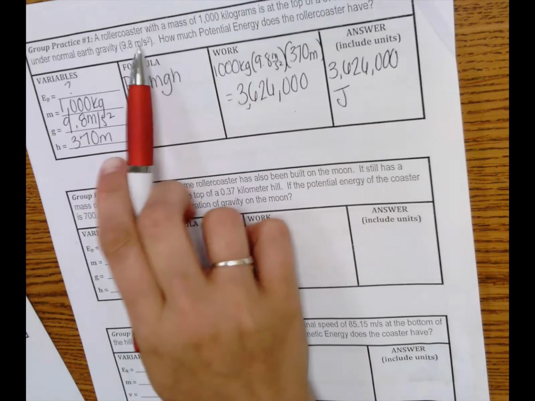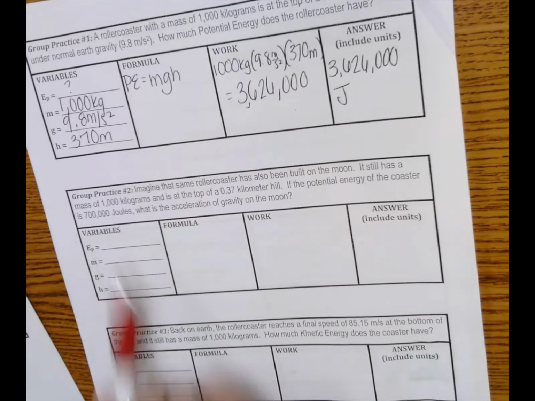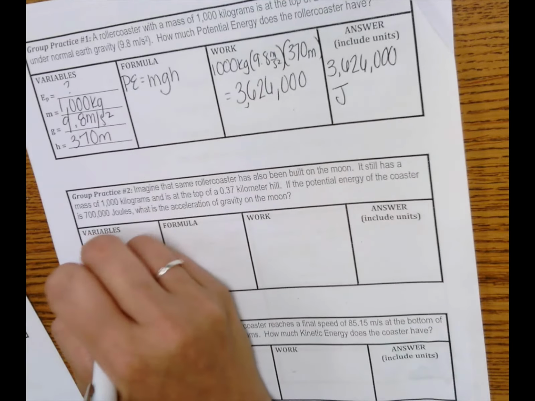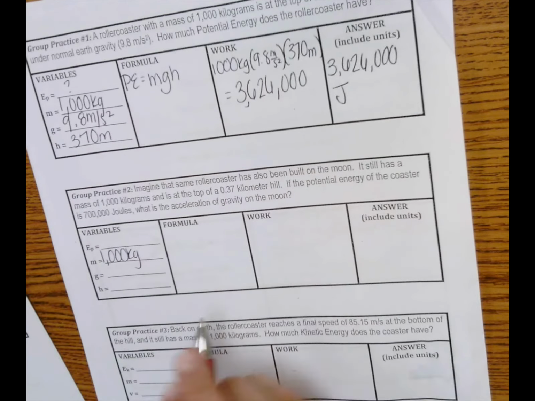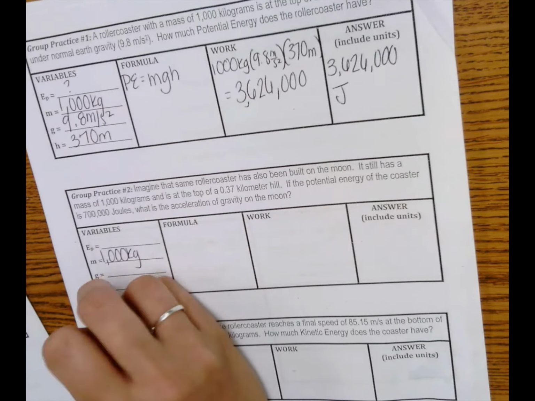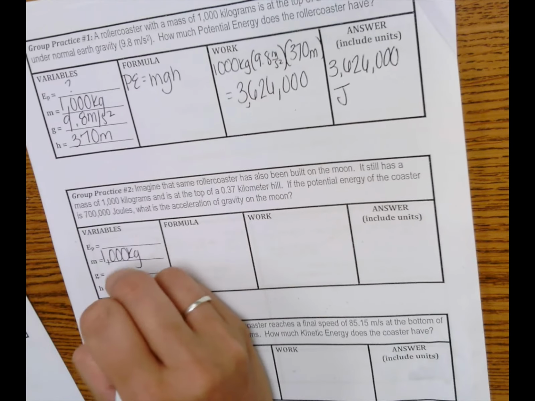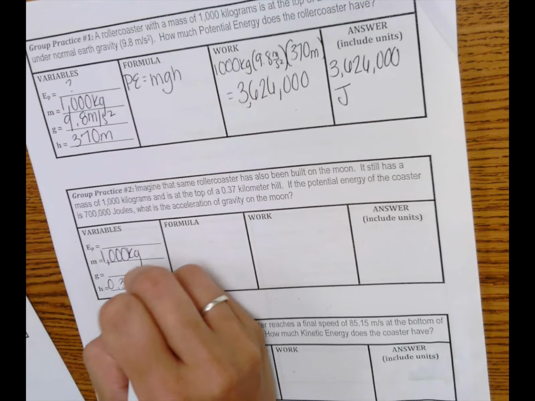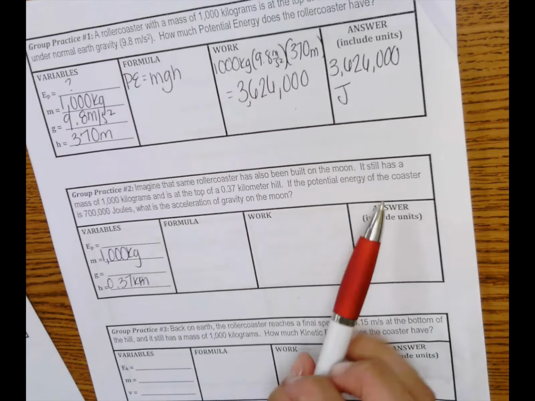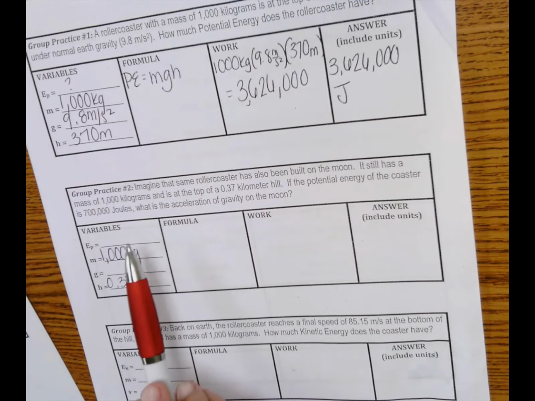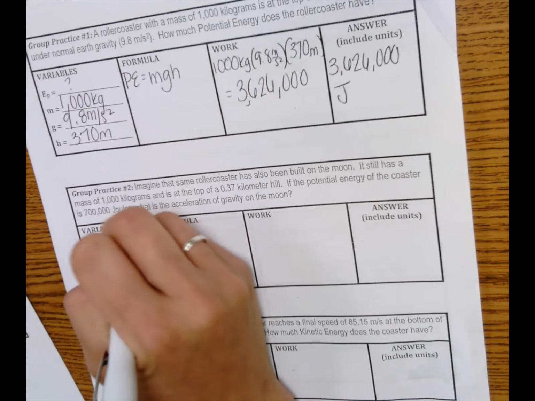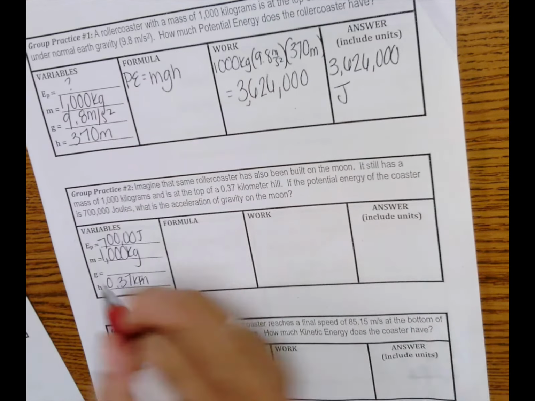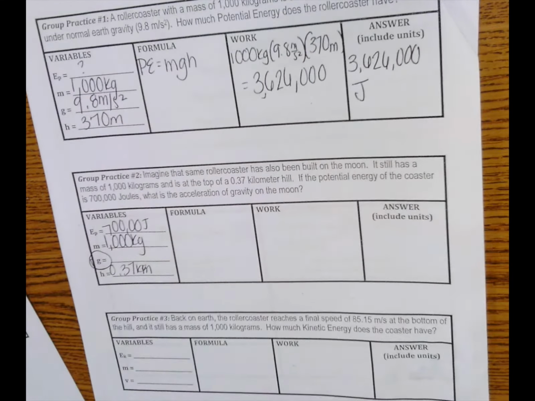All right. Next one, imagine that the same roller coaster has been built on the moon. So this number is going to be different. It still has a mass of 1,000 kilograms and is at the top of a 0.37 kilometer hill. If the potential energy of the coaster is 700,000 joules, what is the acceleration? So we're trying to find what the gravity is there.